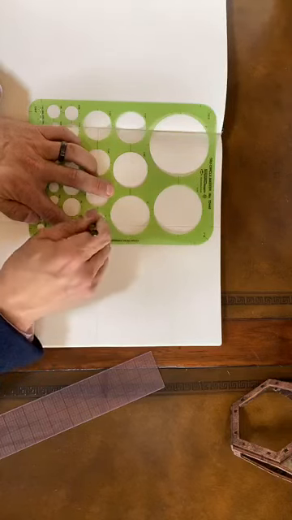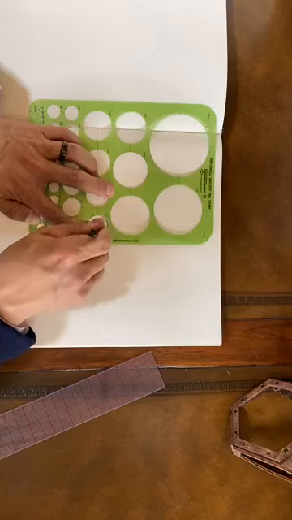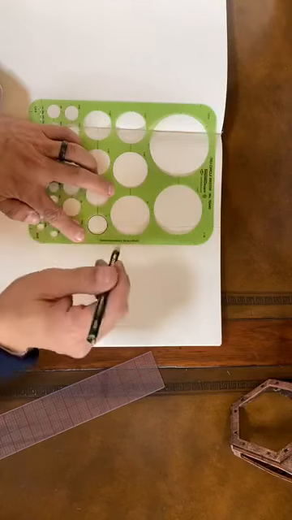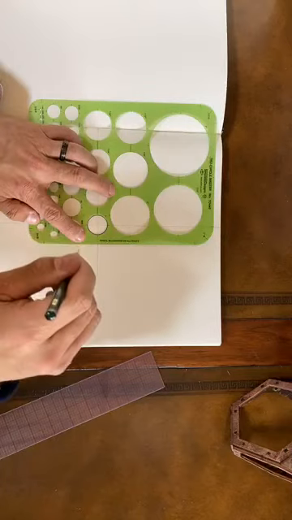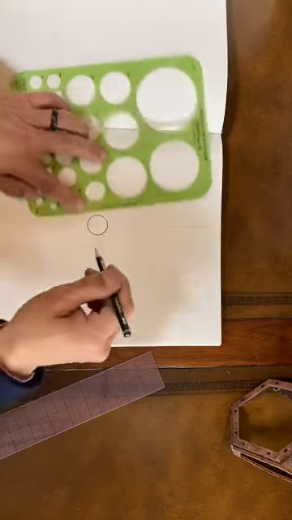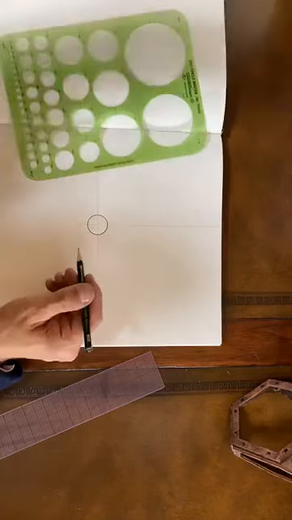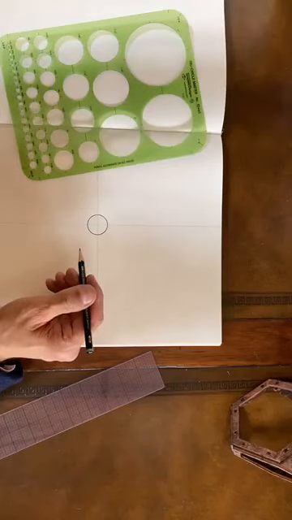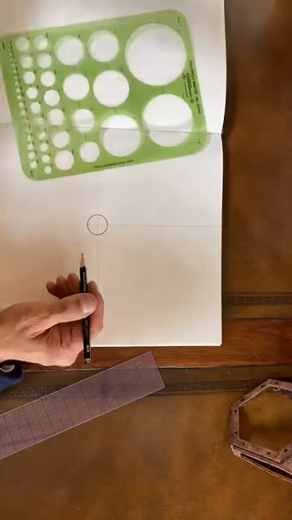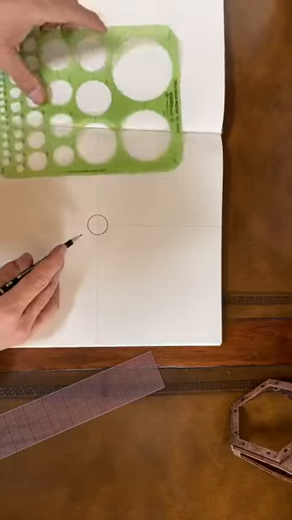The nice thing about these frames also is, unlike a compass, I can really push down hard and get a really nice visible circle that comes out of this. Let's see if I can move that a little bit for you. Okay, so here is the first circle.